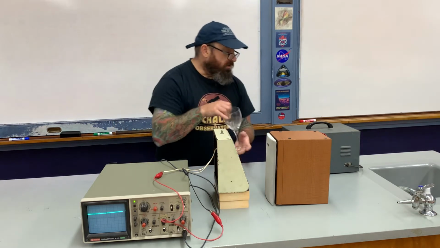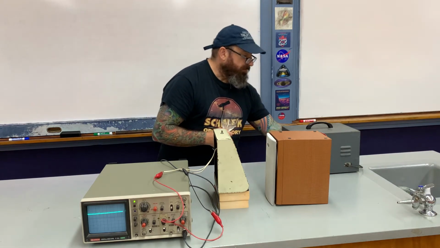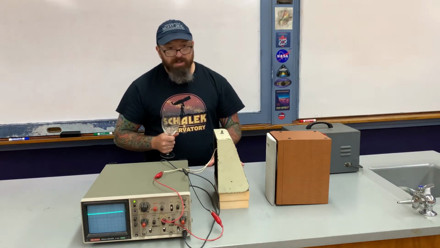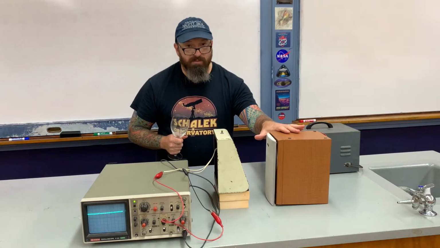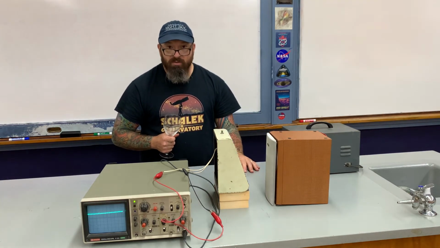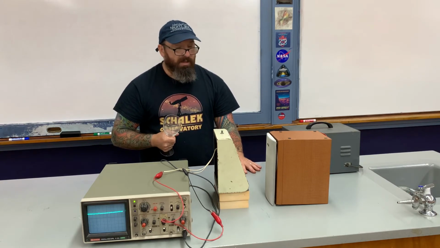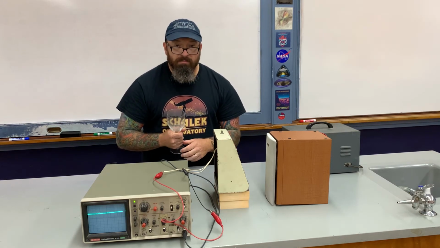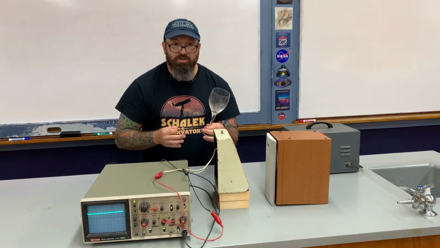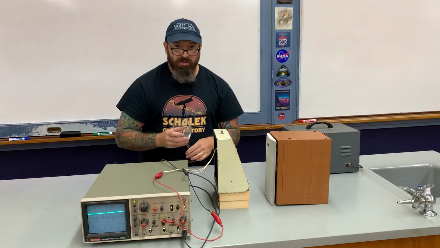So what I'm going to do is take the wine glass away from the speaker and now turn on my function generator, like so. And in just a moment, sound waves of a single frequency will be emitted here from the speaker. Those sound waves will then strike the wine glass, causing it to oscillate. Now listen to the tone coming out of the speaker. Compare it to what you hear when I strike the wine glass. Pretty similar to each other.